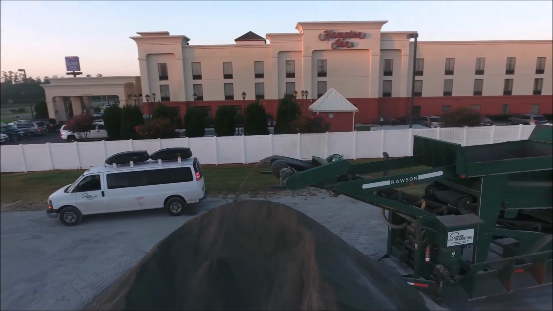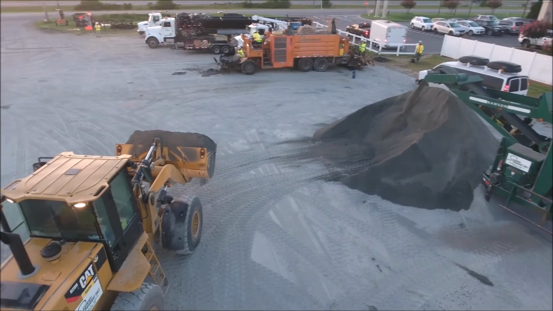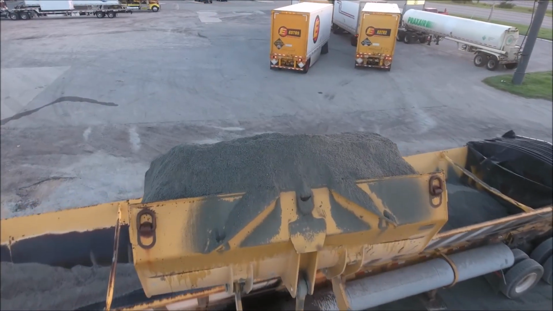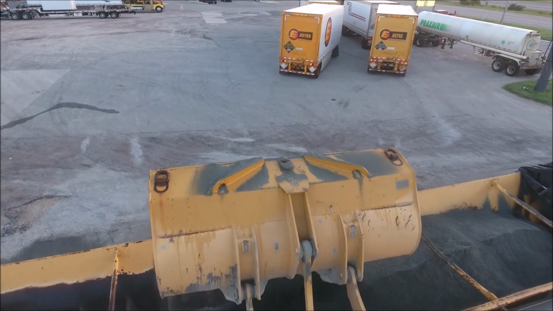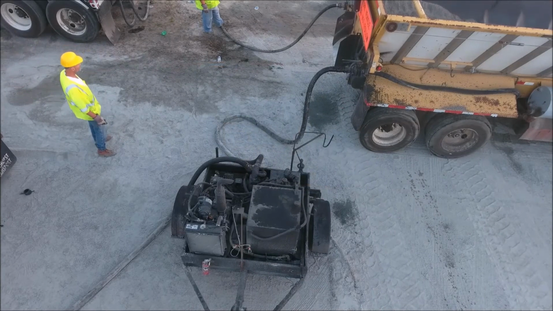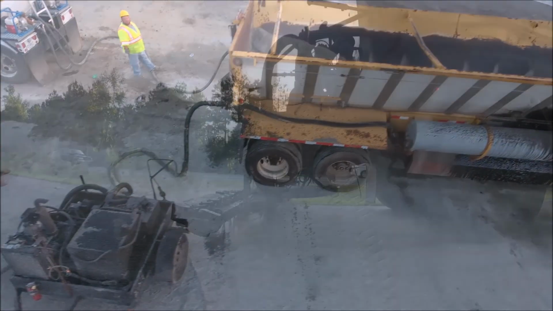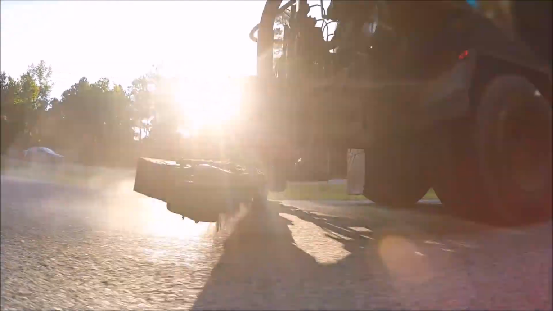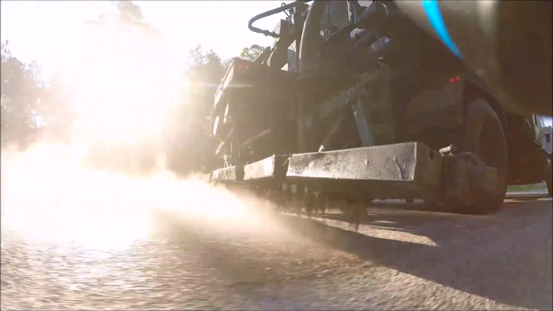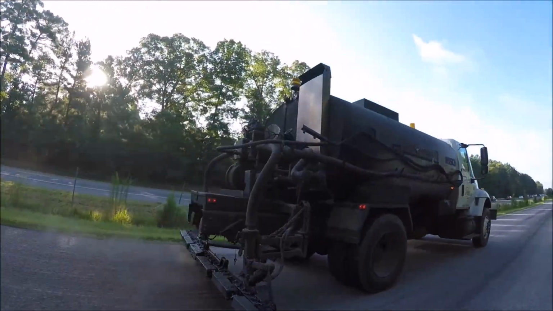We'll start this job tour, if you will, at the stockpile. All the raw materials are stored here and being transported out to the job. Unlike your conventional hot mix paving operations, where your finished product is put together at a central plant and transported to a paving machine, with the slurry seal or microsurfacing applications, all of the raw materials are transported to the paving operation and mixed and placed on site.